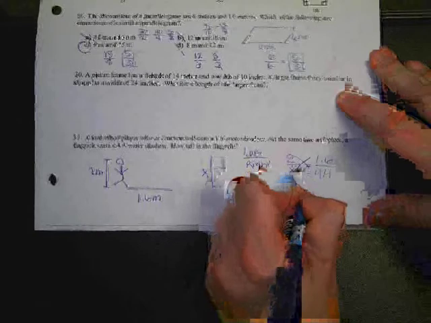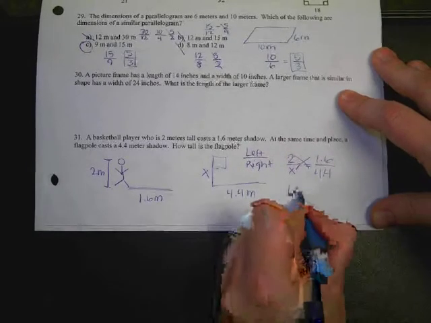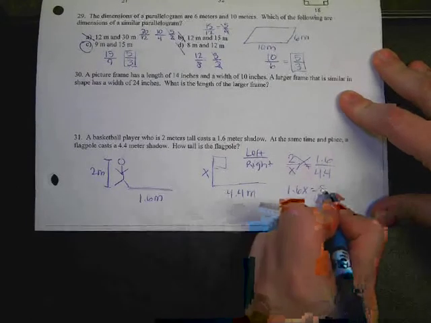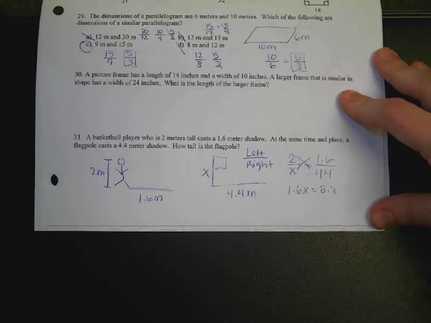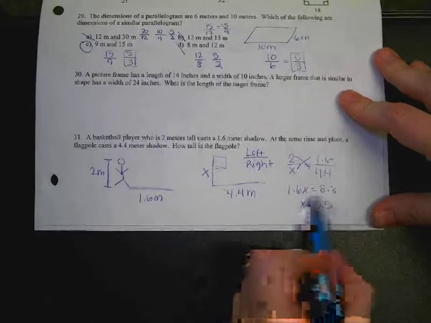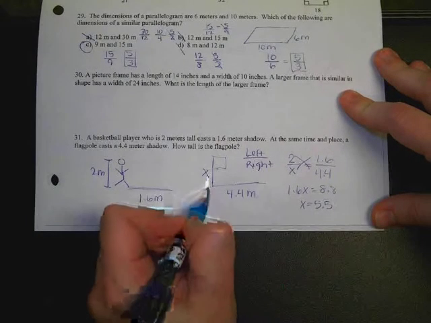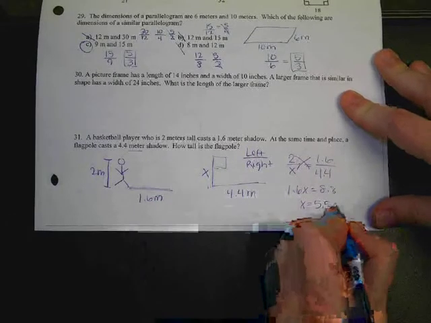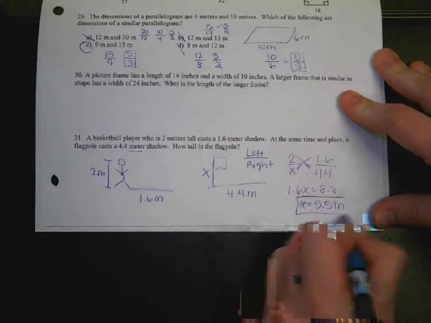So we'll cross multiply. 1.6x is equal to 8.8, which is 4.4 times 2. And then when we divide that 8.8 by 1.6, we end up with an answer of 5.5, which is representing the height of the flagpole. Since our units are in meters, the height of my flagpole would be 5.5 meters.